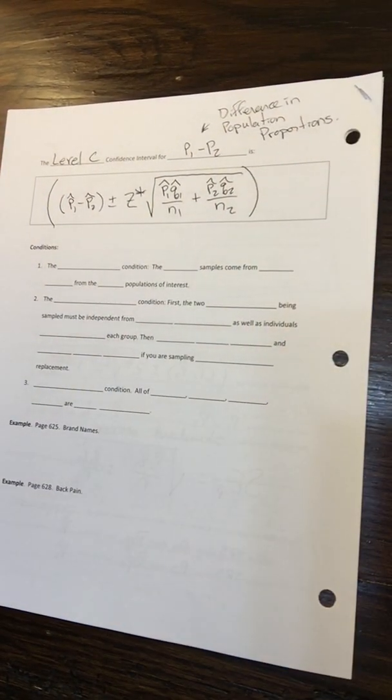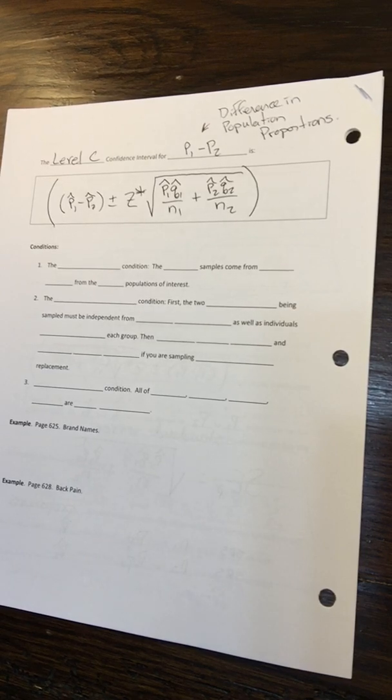Ladies and gentlemen, there it is. What a beautiful piece of mathematical work right there. That is the 2 proportion Z interval.